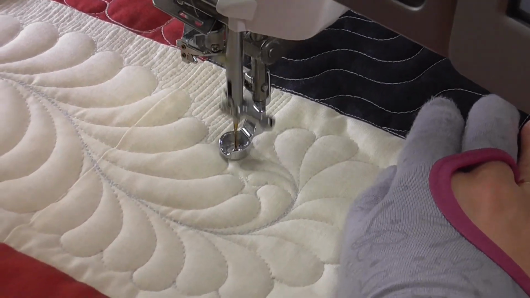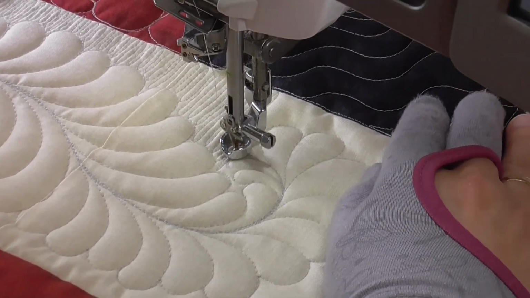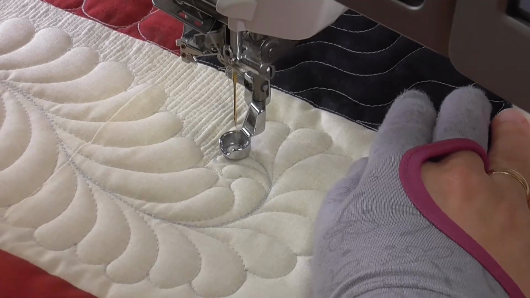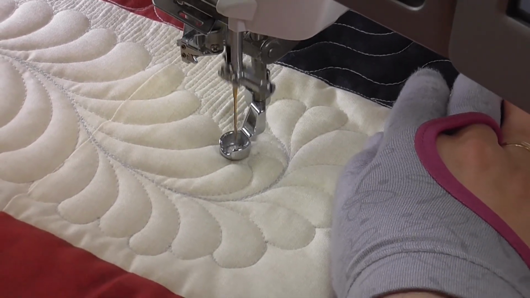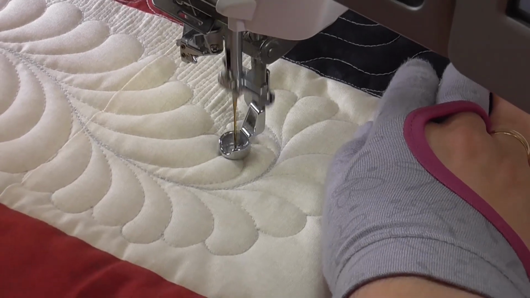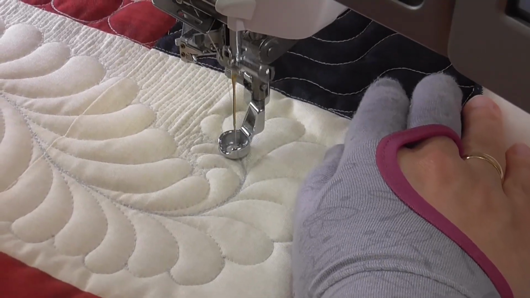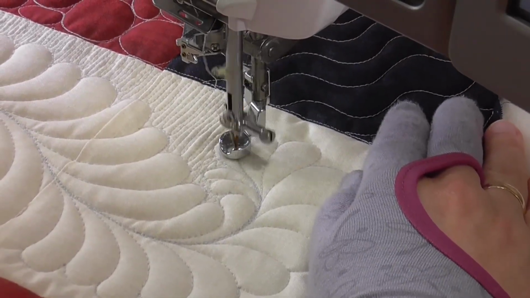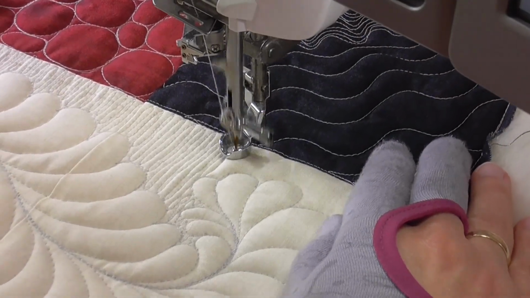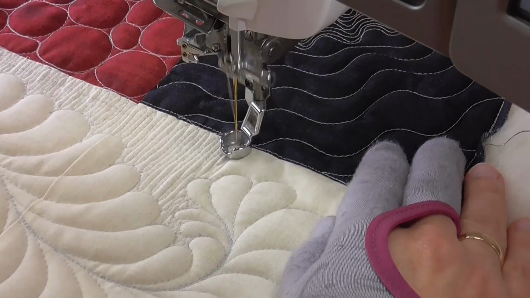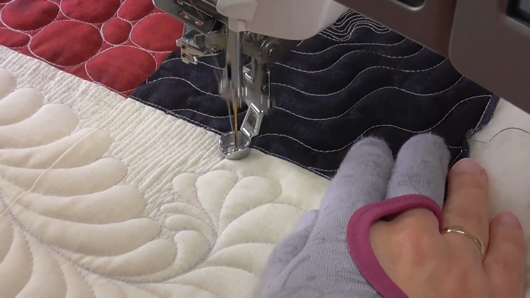For example, here, I have to finish this part here. And then I'm using the feather shape to travel. And now I will go to the spine and find my way out, taking it nice and easy. And I could always stop and go, so break my thread, but in this case then I would have to do that several times.